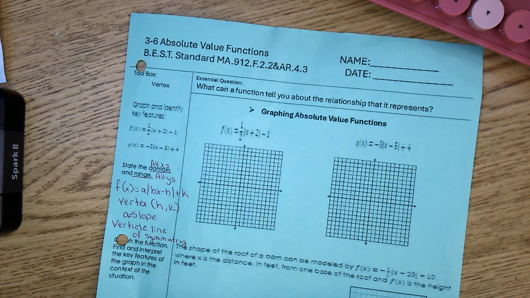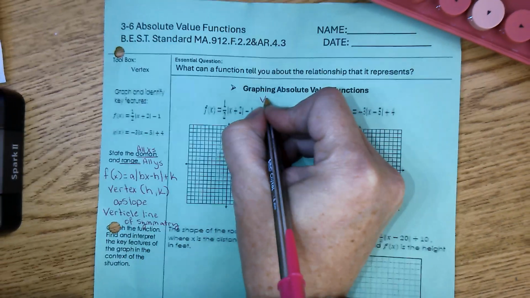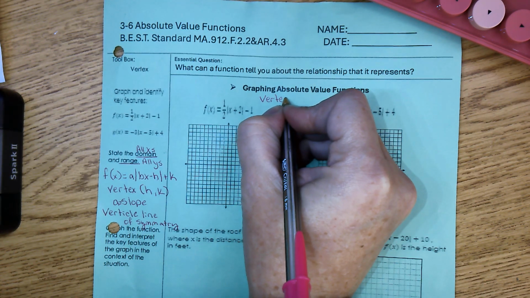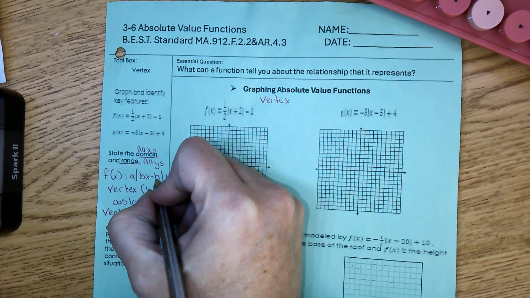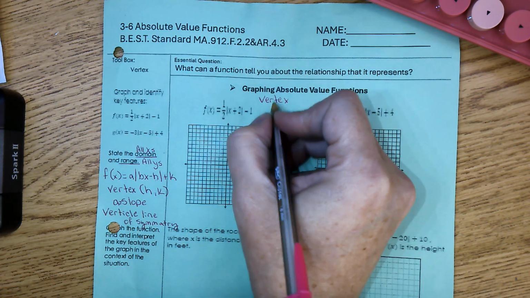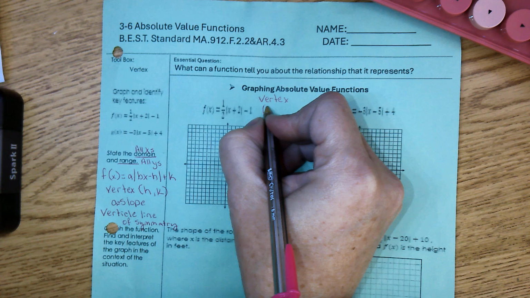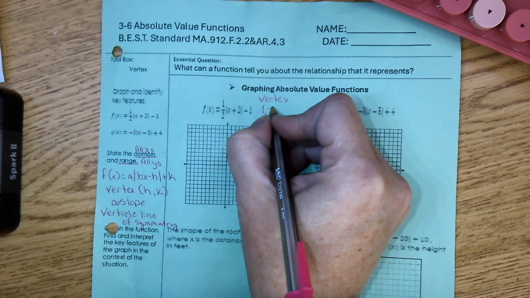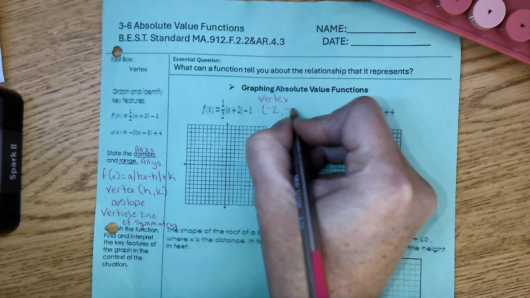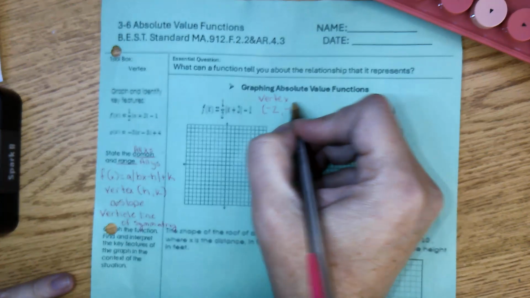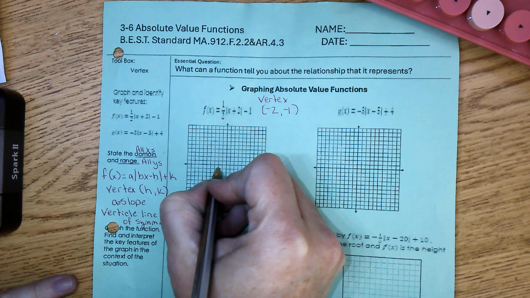All right, so our first equation. We need the vertex. Well, my formula has it minus h, and this is a plus 2, that means h. Well, a negative times a negative would give me this positive, so my h would be a negative 2. And then on the outside, we have negative 1. Take it at face value. So my vertex is minus 2, minus 1.